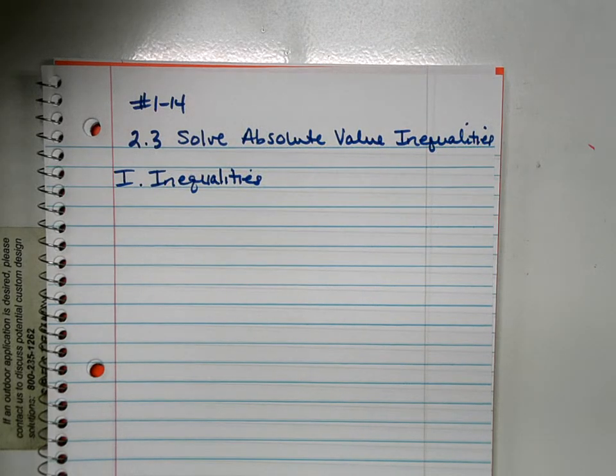There are two words that go with inequalities, the word or and the word and, and it changes your answer completely. What we need to come up with then is a way to figure out, with absolute values, when do I use or and when do I use and. You've got to know what they mean. So let's review what they mean.